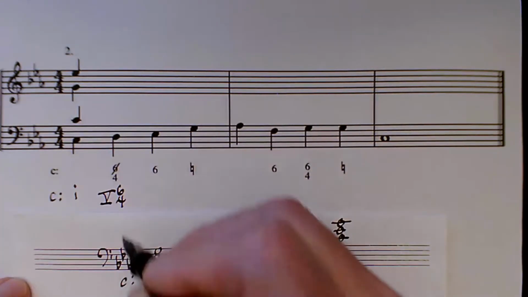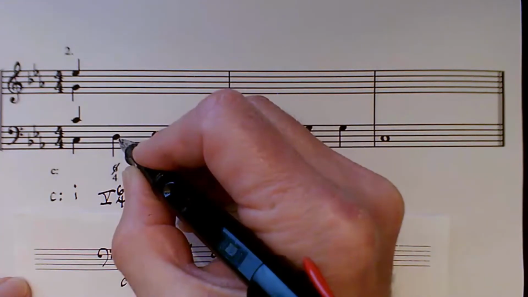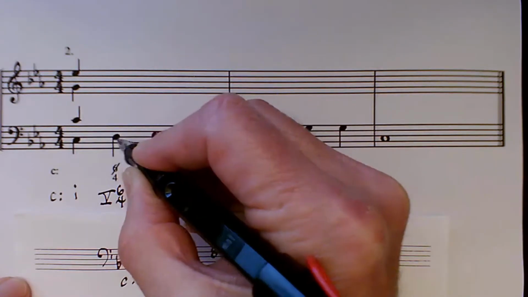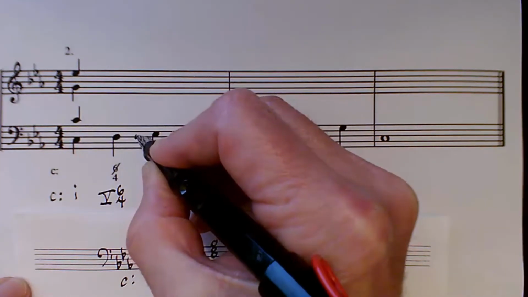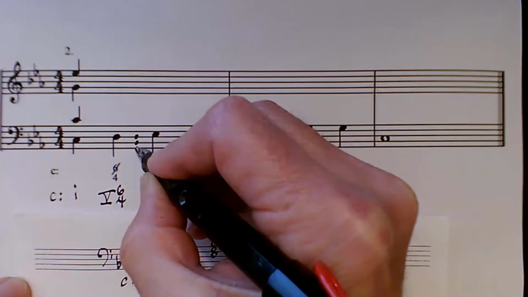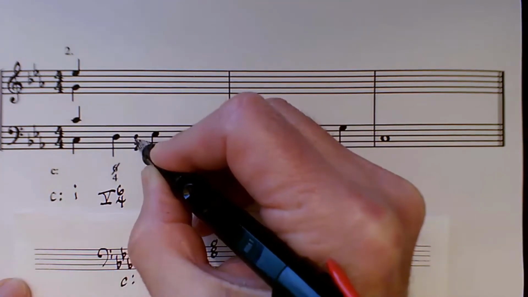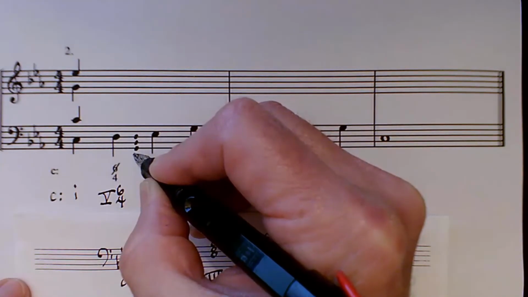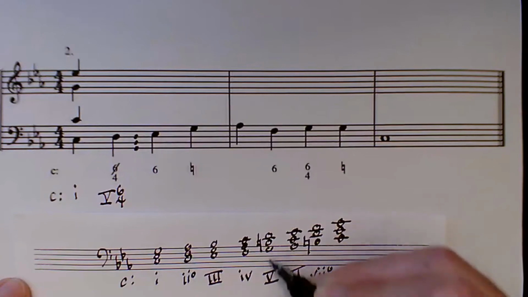Now I want to show you another way of doing this. You can do this right on the music here. Since that's the 5th of the chord, I know that because the figured bass tells me that's second inversion. I can say that's the 5th. Then this must be the 3rd, and this must be the root. I can just spell it down like this. The chord, of course, is G, B, D.